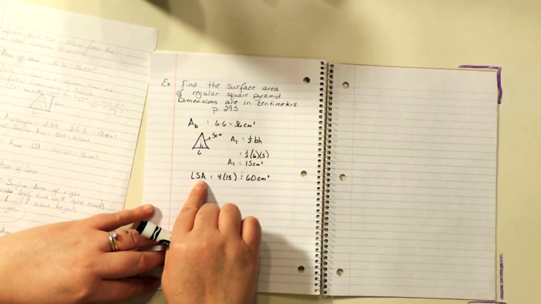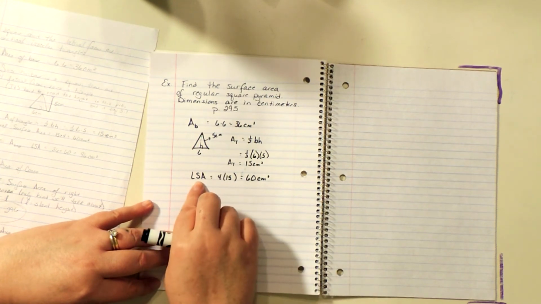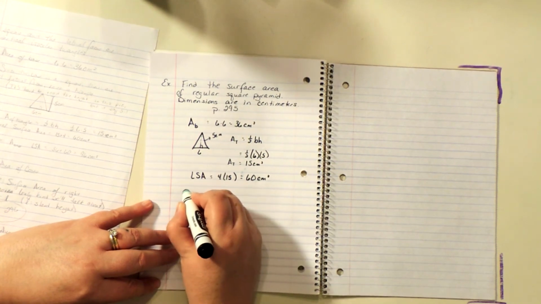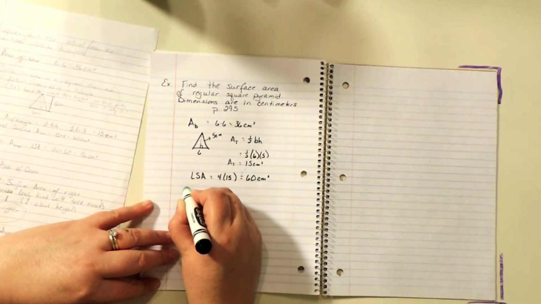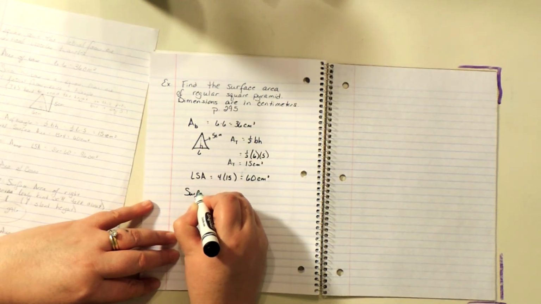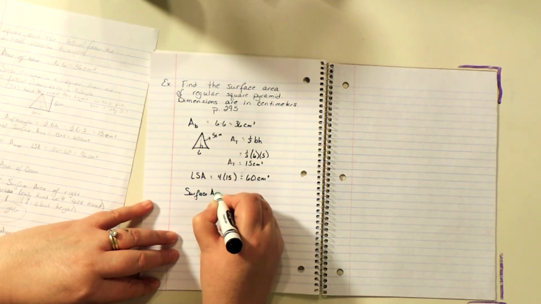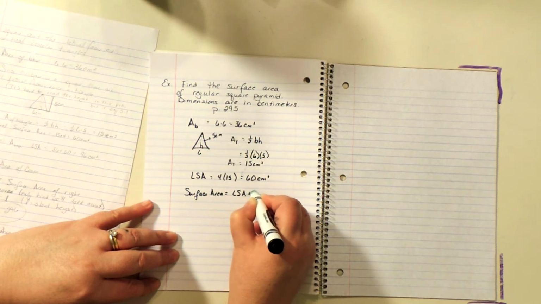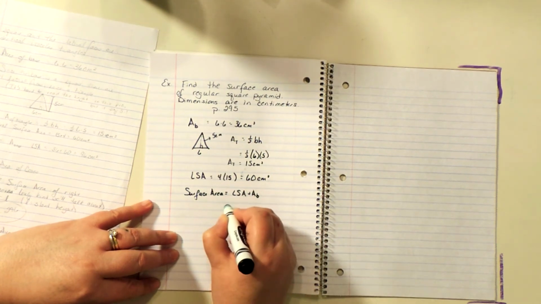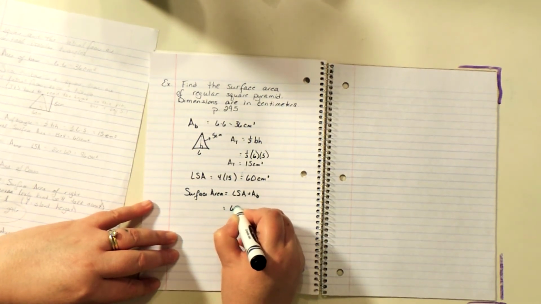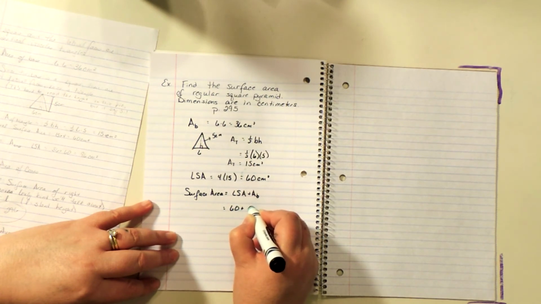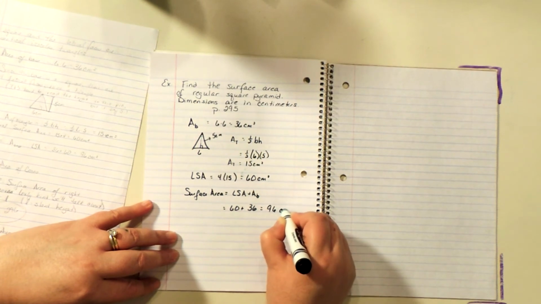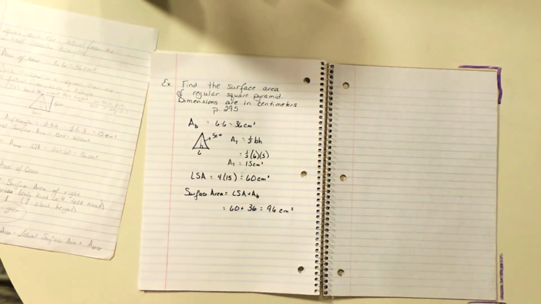To find the total surface area, we're going to take the lateral surface area and add the area of the base. So total surface area equals the lateral surface area plus the area of the base, which in this case is going to be 60 plus 36, which equals 96 centimeters squared. Okay?